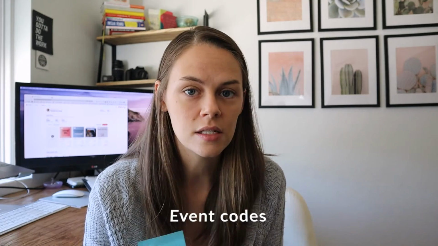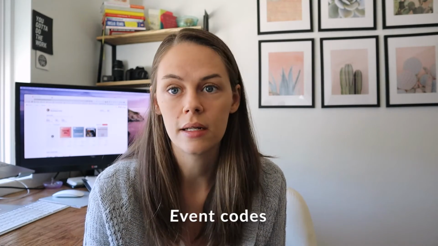And then event codes. You can create audiences based on events for your retargeting campaign, which is pretty cool as well. So anyone who has added something to their cart or has signed up, those are the most common retargeting event codes that I use for my clients. So those are your 3 ways that you can create retargeting audiences on Pinterest for your retargeting campaign.